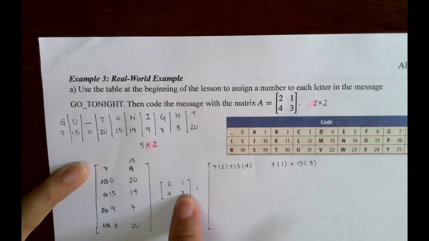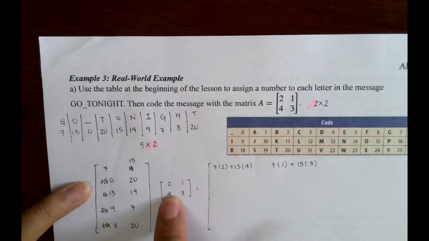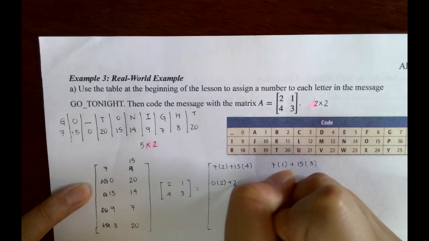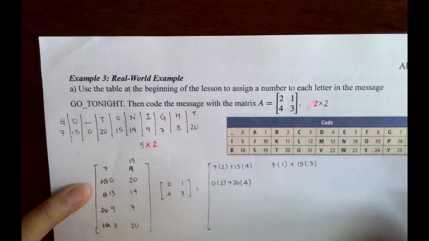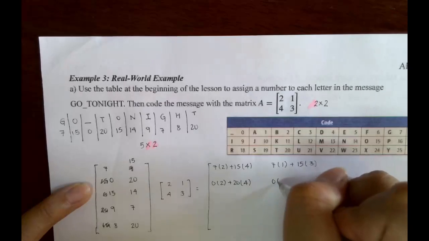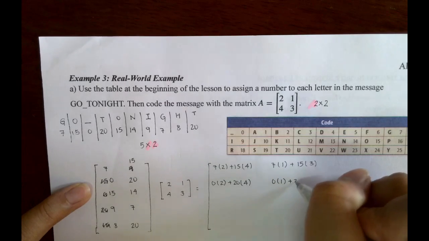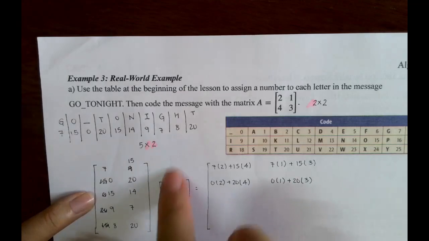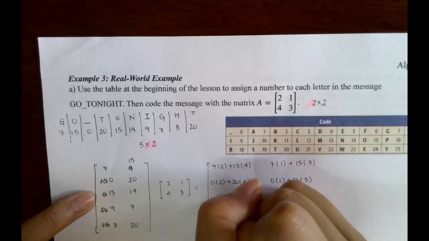Then I'm going to do my next row and column. So 0 times 2 plus 20 times 4. Same row, second column: 0 times 1 plus 20 times 3.